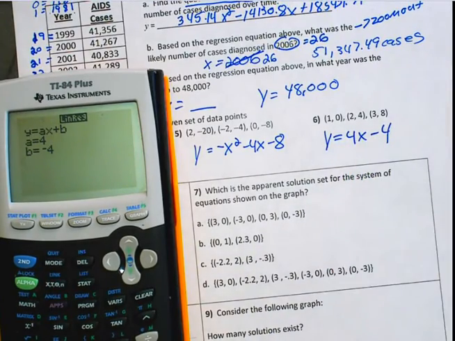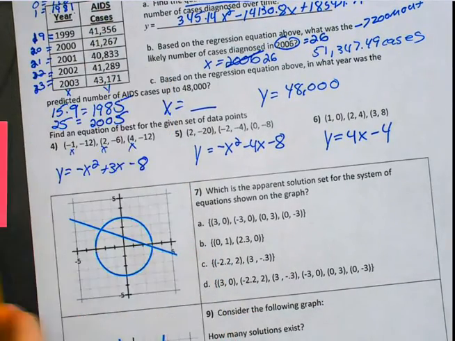Remember, each one is a judgment call. You have to look to see if it's going to be quadratic or linear at this point. And that's it for this video.